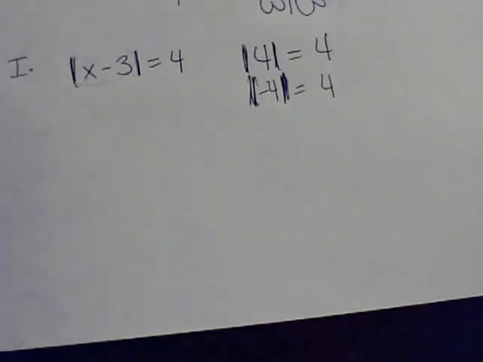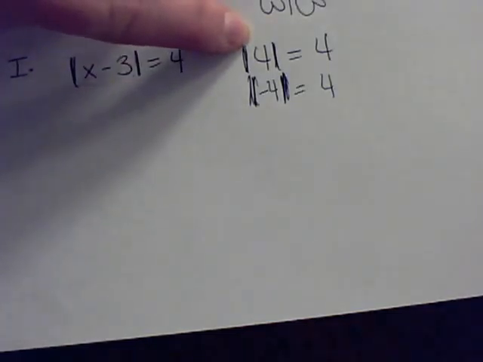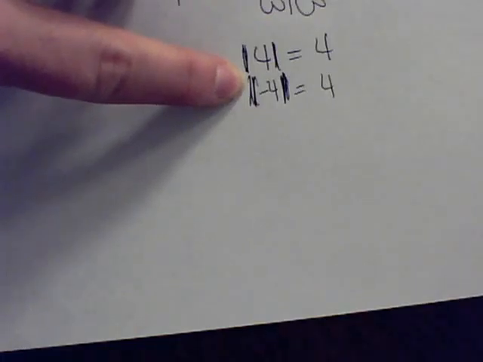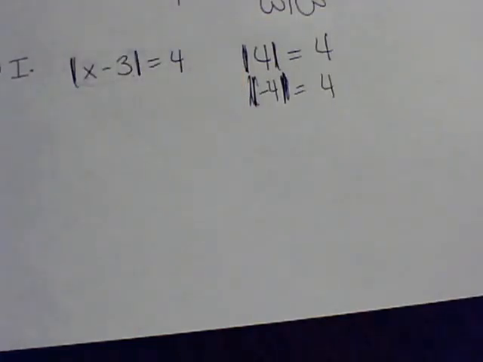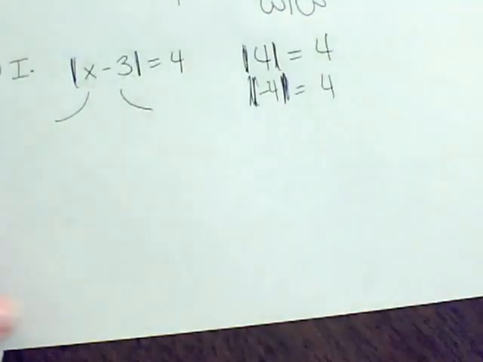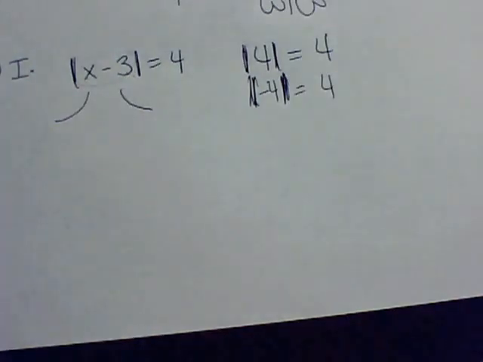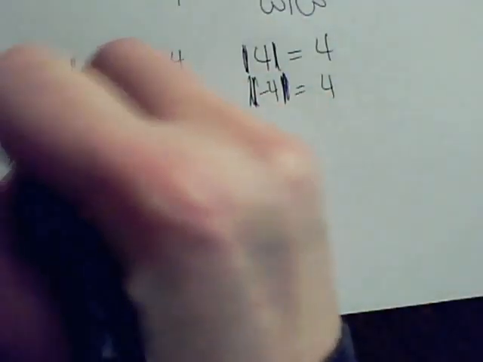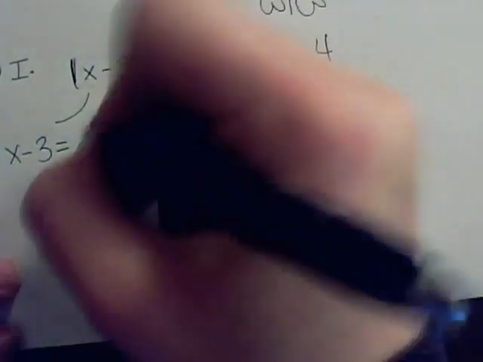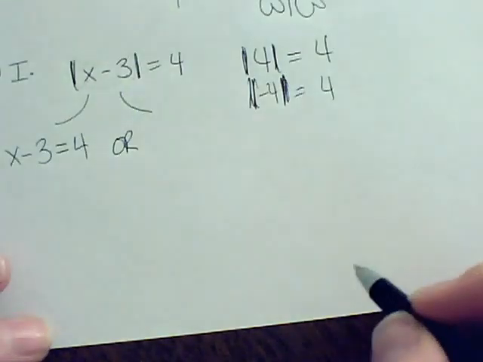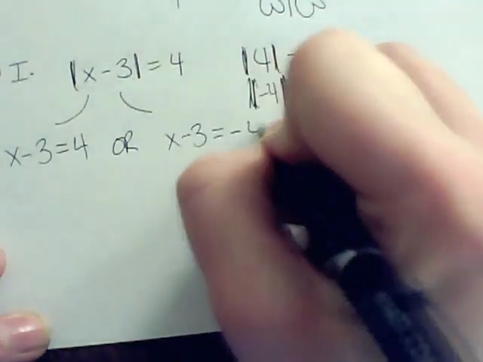Okay, so we have our absolute value of x minus 3 equals 4, knowing that x minus 3 could equal positive 4 or negative 4 because it's inside those absolute value brackets. So what do I need to do with x minus 3? I need to set it up as two separate equations. The first one being what? X minus 3 is going to equal positive 4, or x minus 3 is going to equal negative 4.